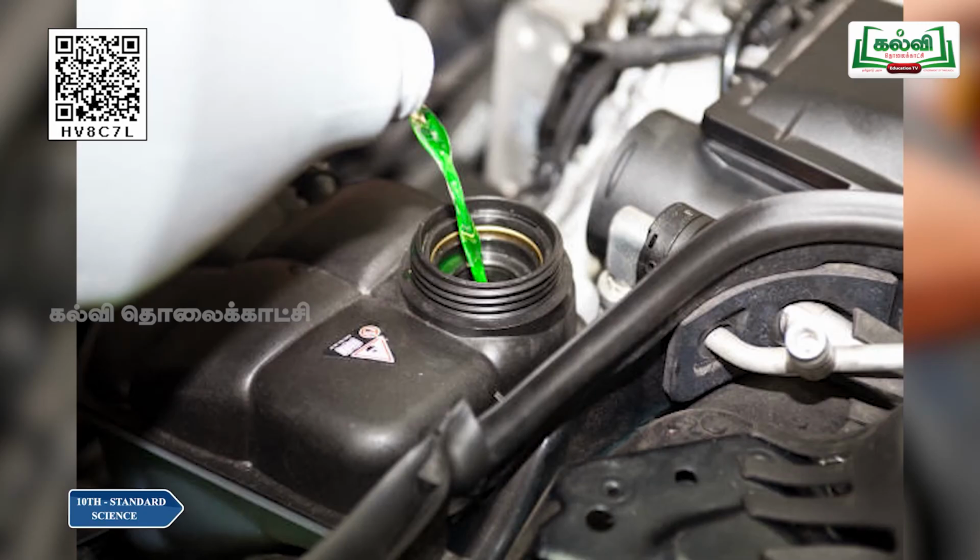It is used as an antifreeze in automobile radiators. Automobile radiators contain water for cooling the engine. In cold countries, we know at 0 degrees centigrade, the water will freeze. And in cold countries, when ethanol is added to the automobile radiators, it reduces the freezing point of water to below 0 degree centigrade.